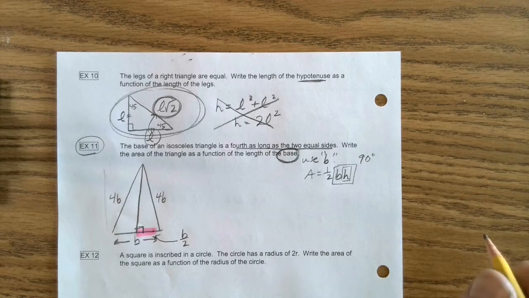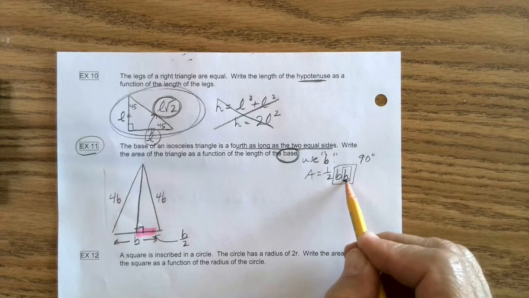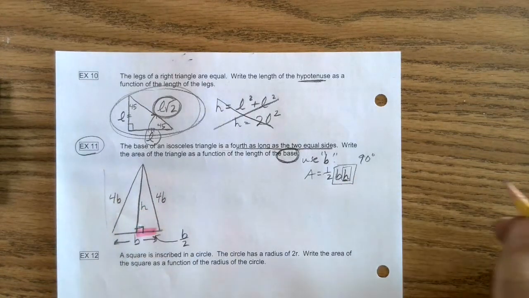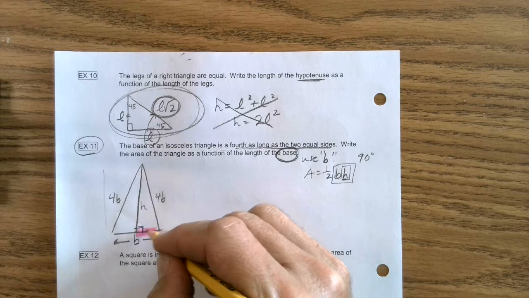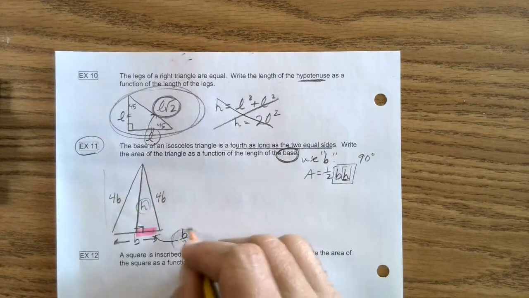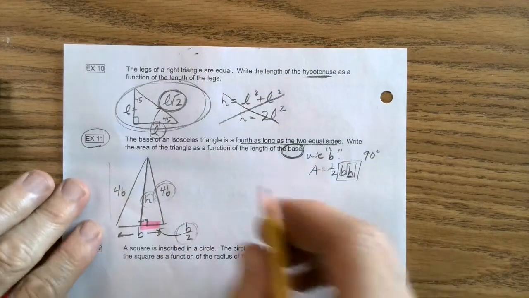Now watch, because I got to figure out how to represent the height in terms of B. So I'm going to put my H right there, and I see that this is a 90-degree triangle. So I'm going to go A squared plus B squared equals C squared, and this could get messy.